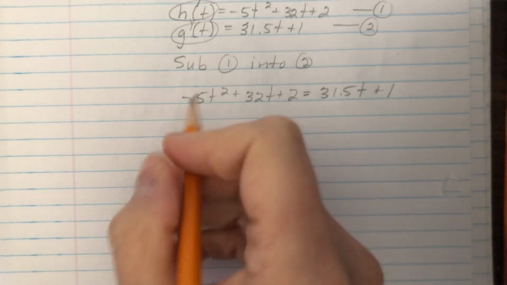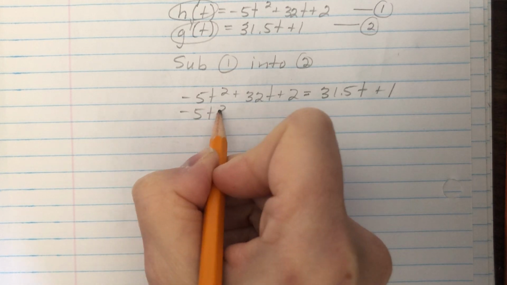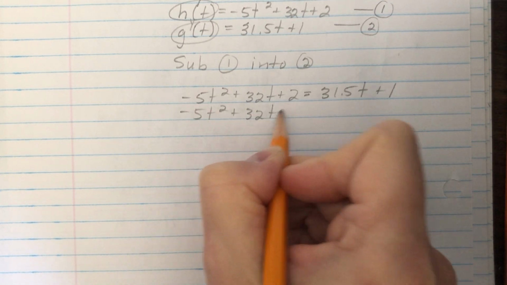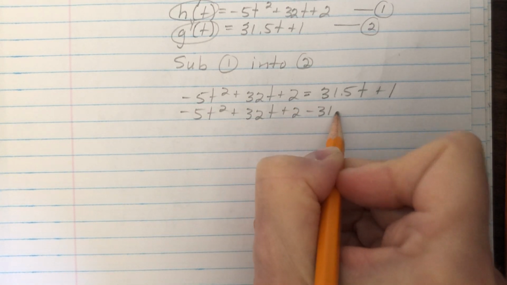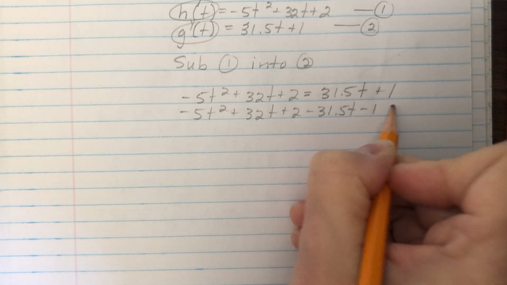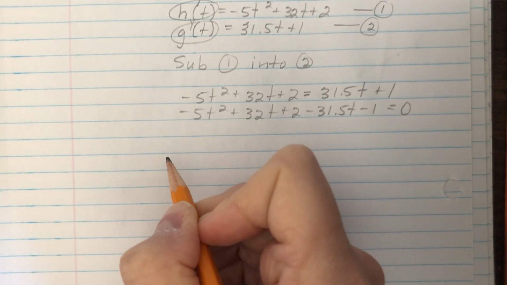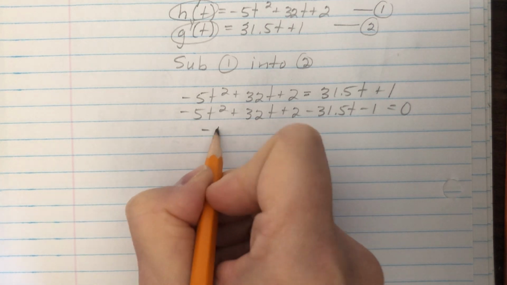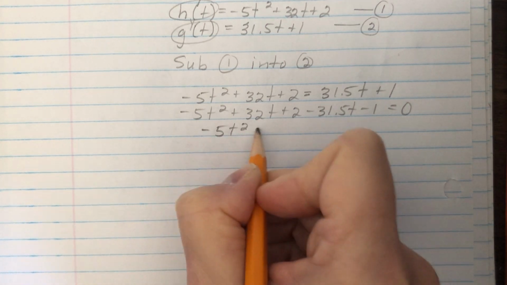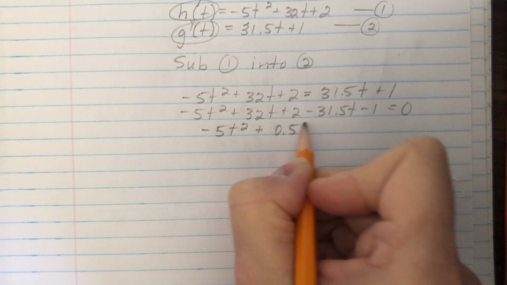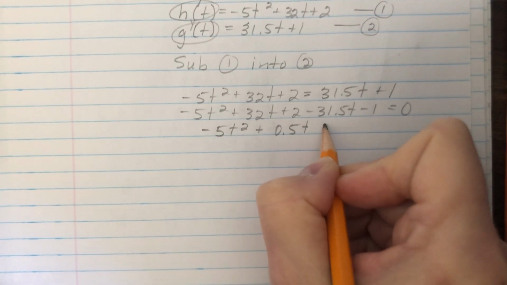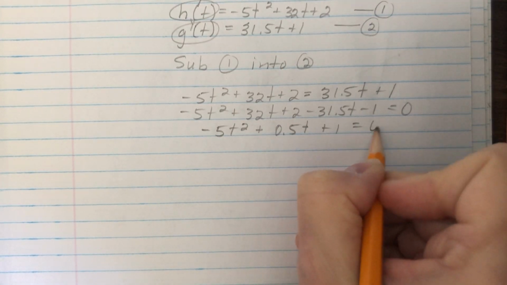Next step is to make one side equal to 0. And then you would need to collect the like terms. So negative 5t squared plus 0.5t plus 1 will equal 0.